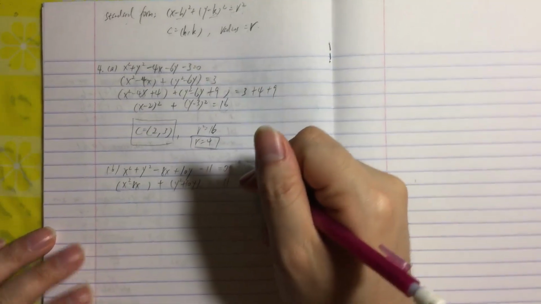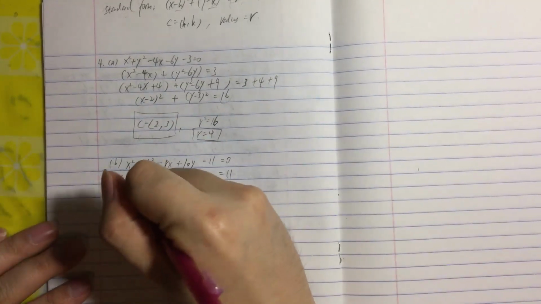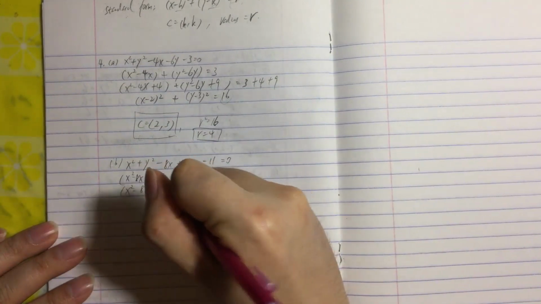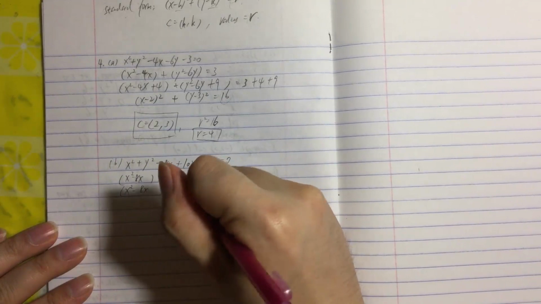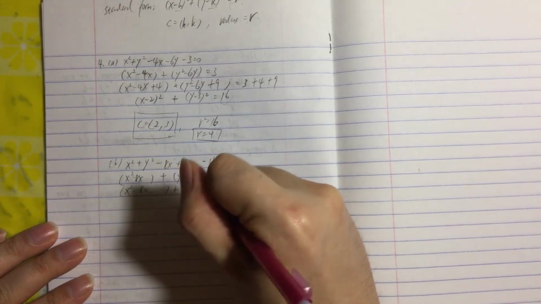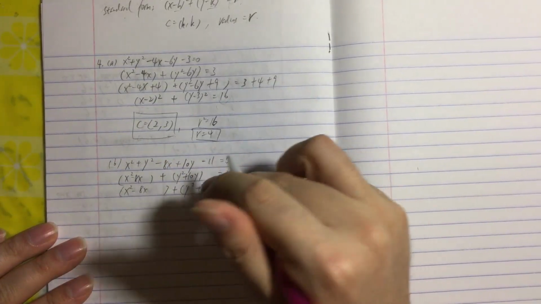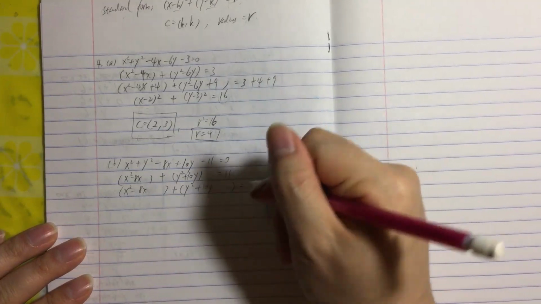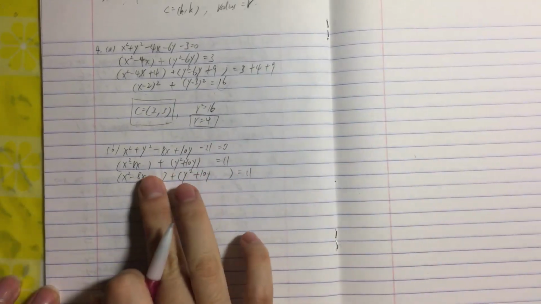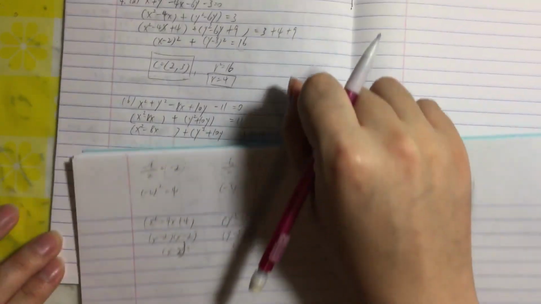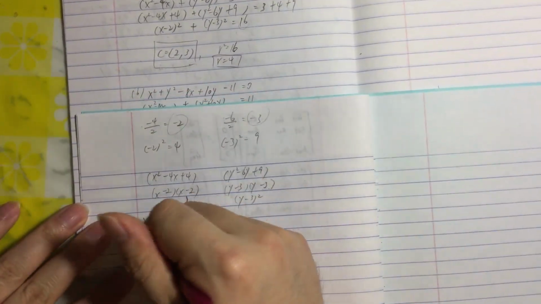Next, try to complete squares. We have x squared minus ax. Try to add something to make a perfect square. Next we have y squared plus 10y. Try to add something here to make a perfect square. On the other side, leave 11 the same. Now, what should we add? Same procedure.